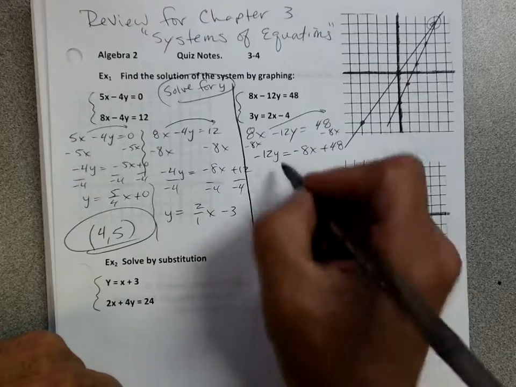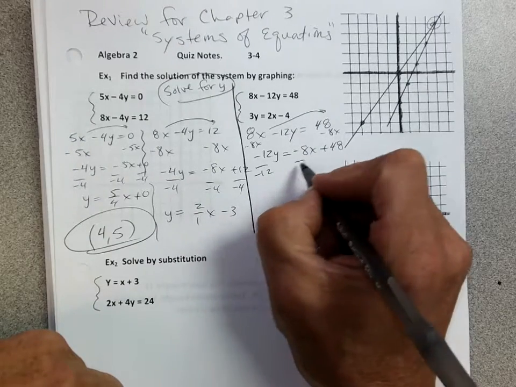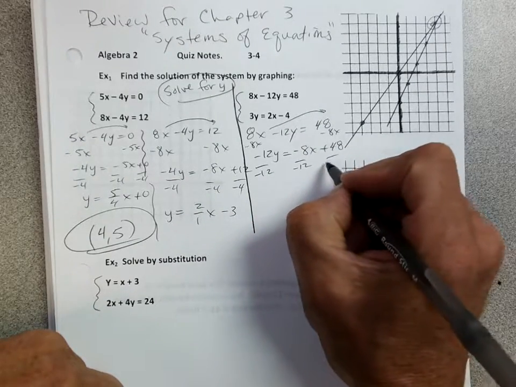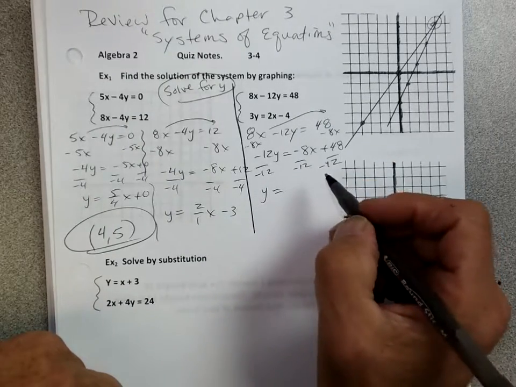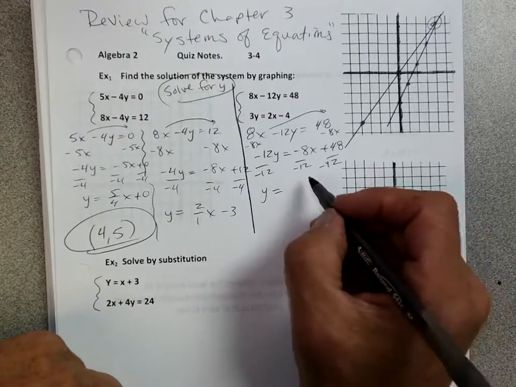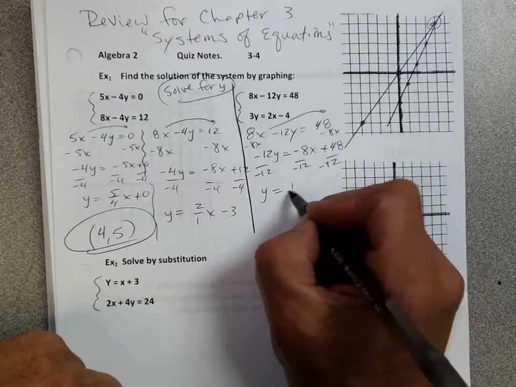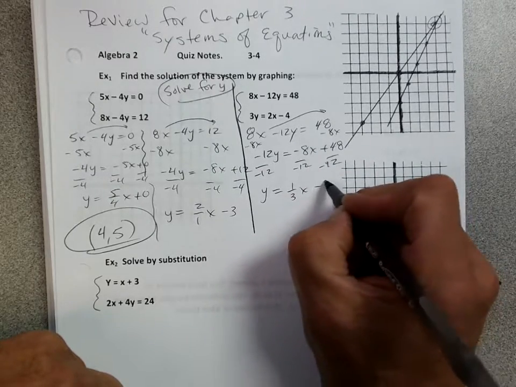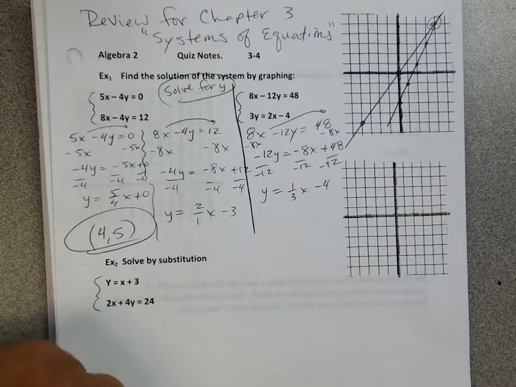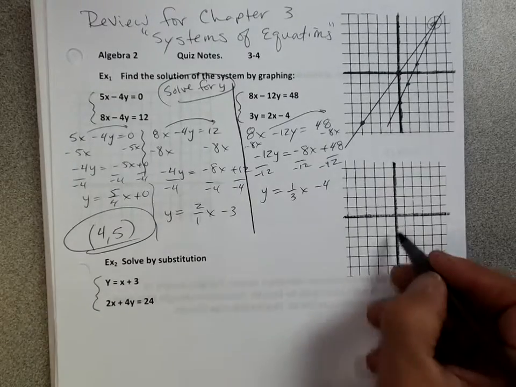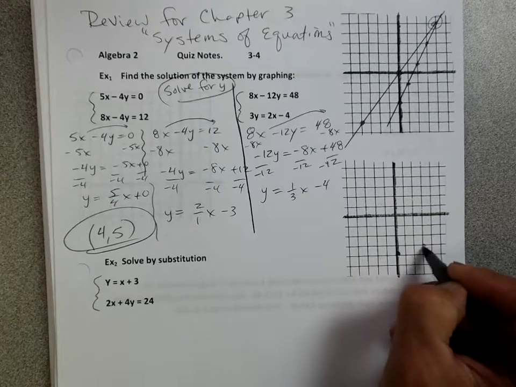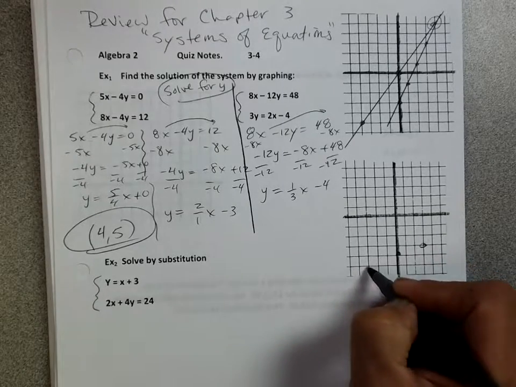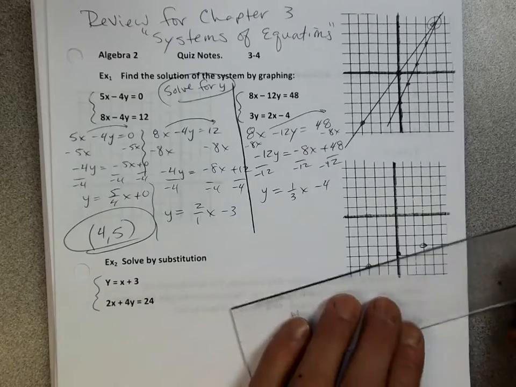Then I divide by negative 12, and so I'm going to get y equals, let's see, that is going to reduce to 1/3, divide by 4, divide by 4, 1/3 x minus 4, okay? I can graph that, that's no problem. So negative 4, 1, 2, 3, 4, up 1/3. Okay, there's that one.